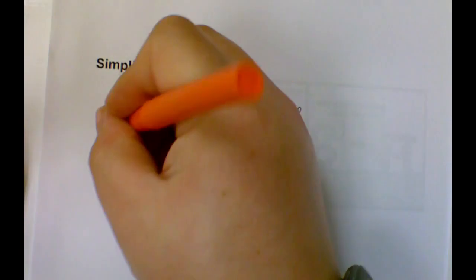So let's try i to the 64th power. Well, I noticed that 64 is a nice multiple of 4, which means it's going to be the same as i to the 4th power, which is just 1.